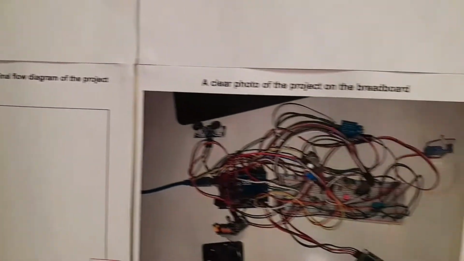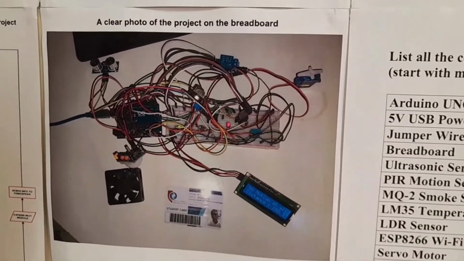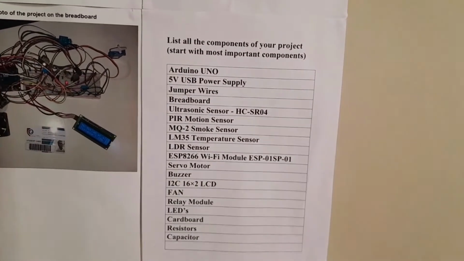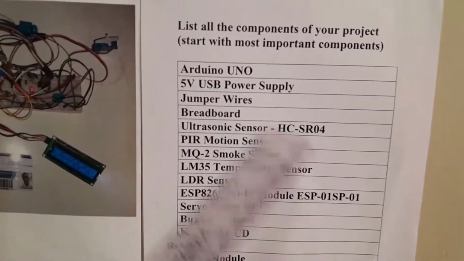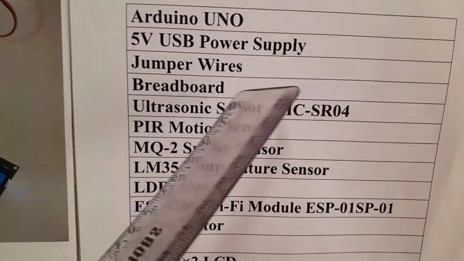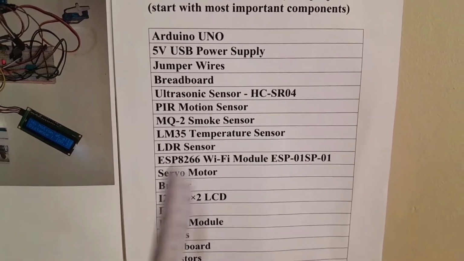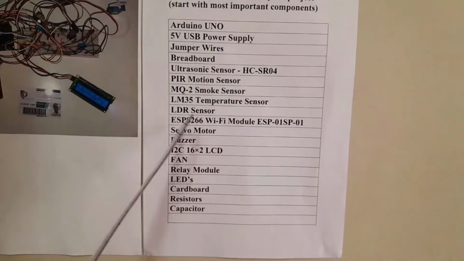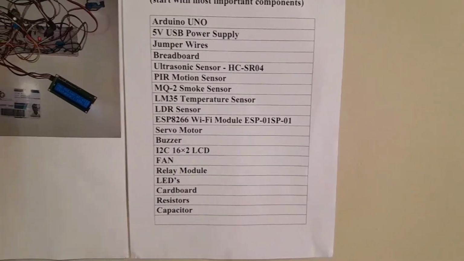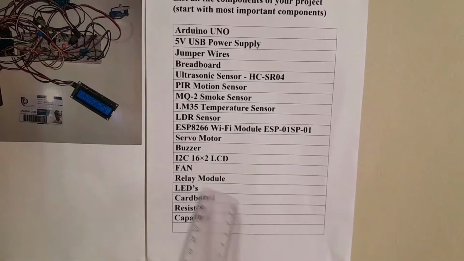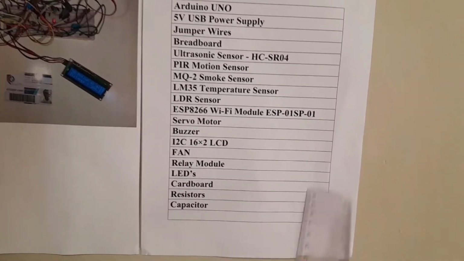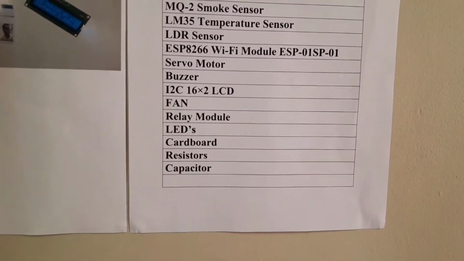Then moving forward, this is a clear photo of my project on the breadboard. And this is the list of all the components that I used in my project, starting with the Arduino Uno, the 5-volt USB power supply, the jumper wires, the breadboard, the ultrasonic sensor, PIR sensor, smoke sensor, the temperature sensor, I used a DHT11, the LDR sensor, the ESP8266 Wi-Fi module, the servo motor. When it comes to the output: servo motor, buzzer, the LCD display, the fan, the relay module, all the LEDs, the cardboard for the enclosure, the resistors, and then the capacitor.